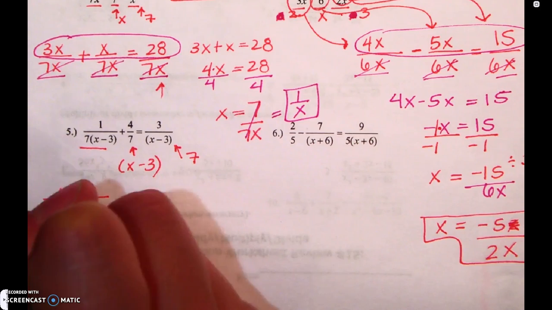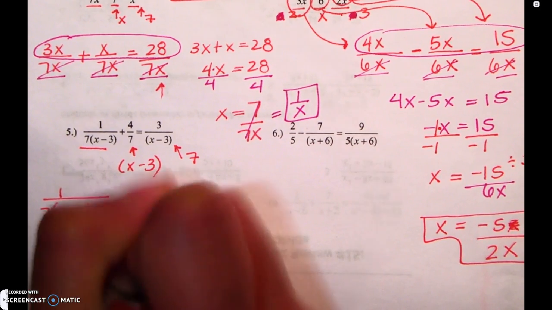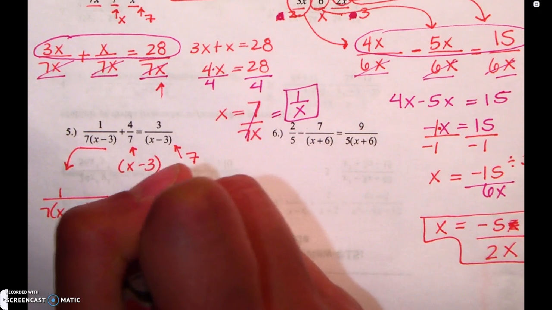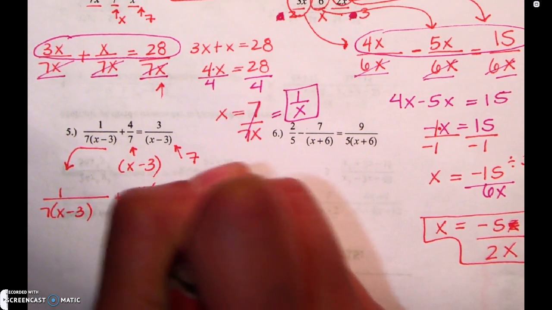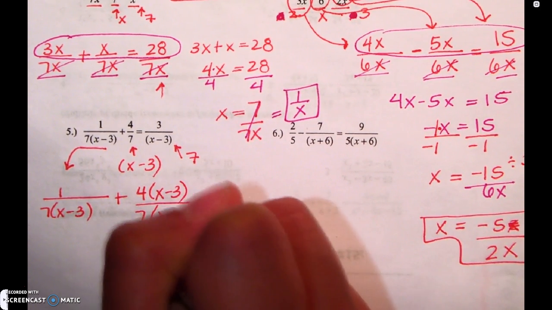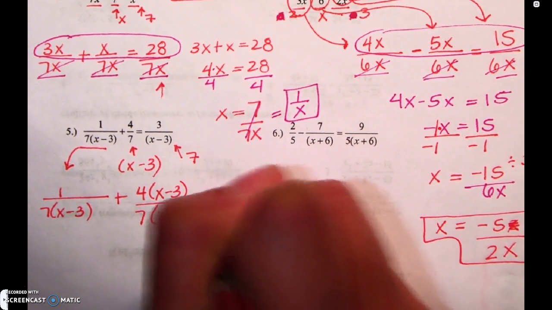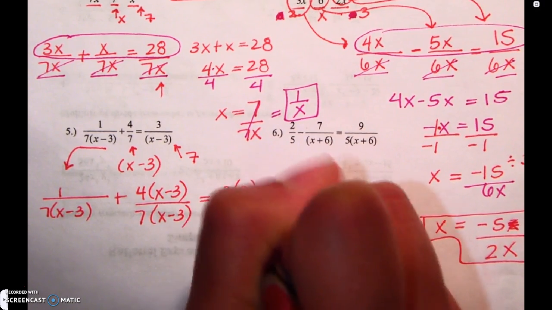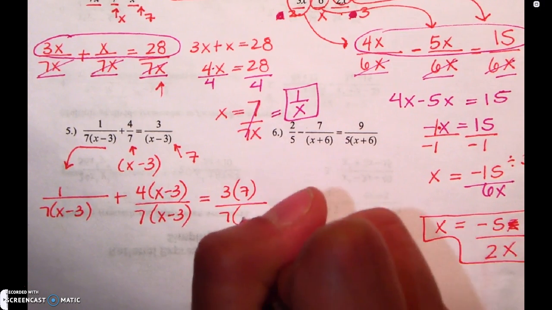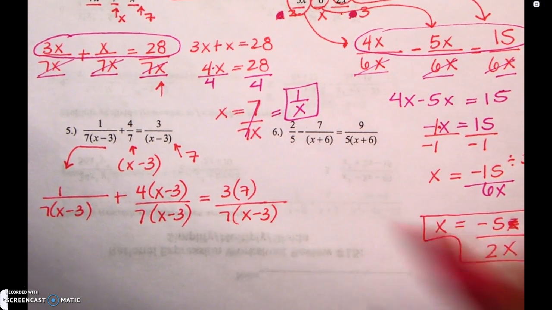So I'm going to leave my first fraction the same. I'm going to multiply my second fraction times x minus 3. So I have 4 times x minus 3 over 7 times x minus 3 is equal to 3 times 7, right? Because I'm multiplying the top and the bottom by 7 times x minus 3 inside parentheses.